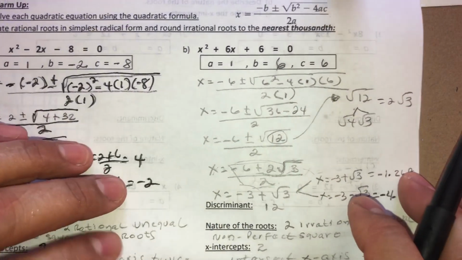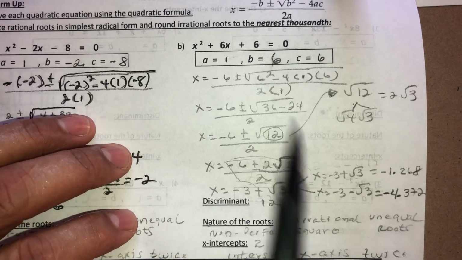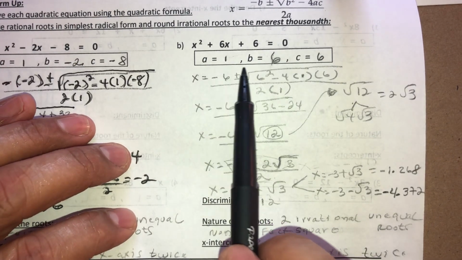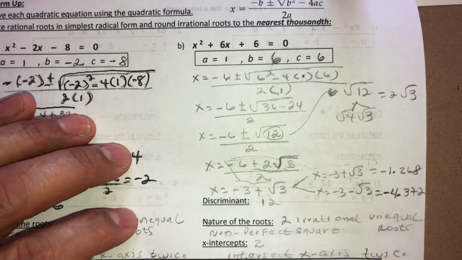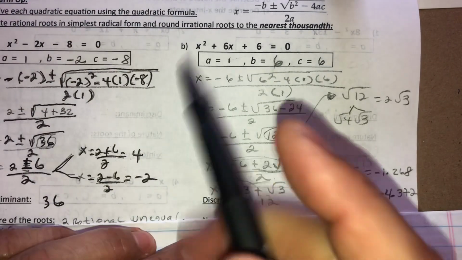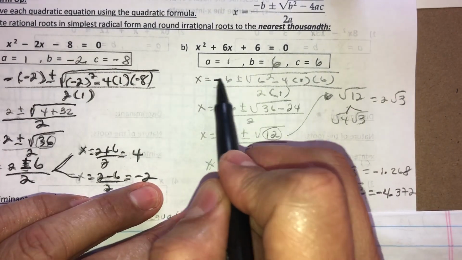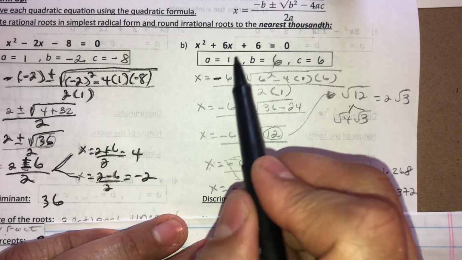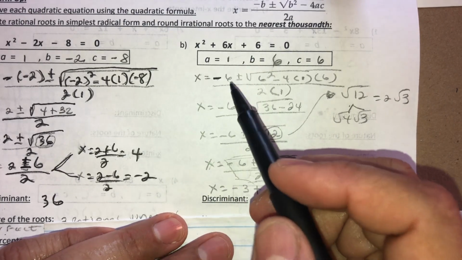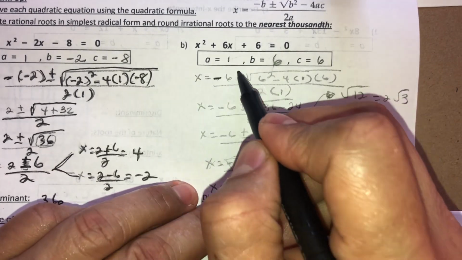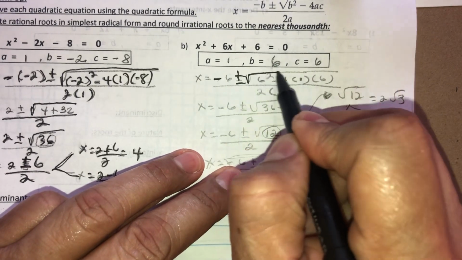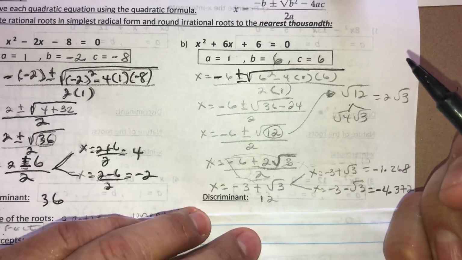Now, letter B, we do the same thing. A is 1, B is 6, and C is 6. This is what I meant. Look, in this case, this negative is from the formula. Now, because the 6 is positive, I don't have to put it in parentheses, neither here nor inside the radical. But if you put in parentheses, it won't make any difference.